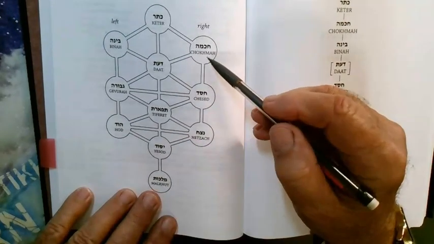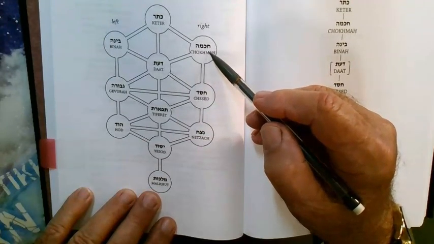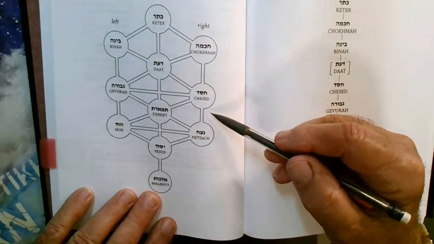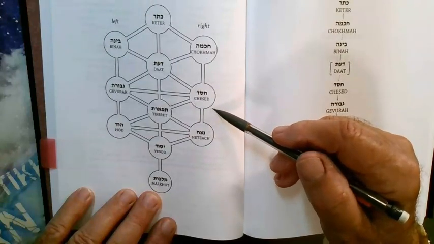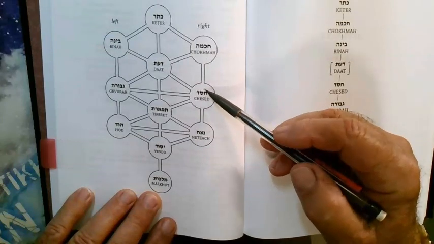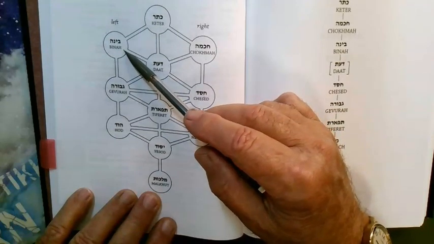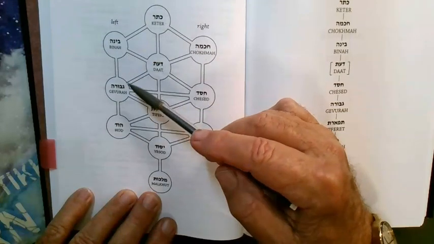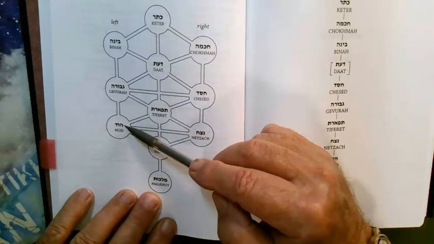So let's look at the right line. The right line is called Chochma, Chesed, and Netzach. If you ever listen to these shiurim that we're doing, there's no introduction. We just get into it and start going. Here's a little introduction. This is the line of Bina, called the left line. It's also called by the Kabbalists Baga, the first letters of these words: Bina, Gevurah, and Hod.